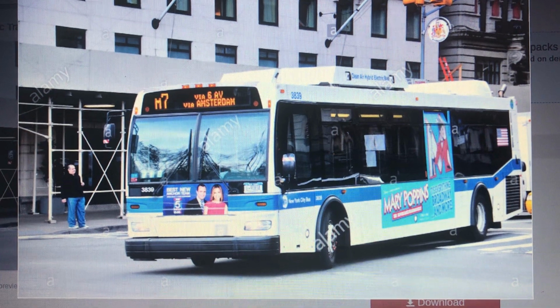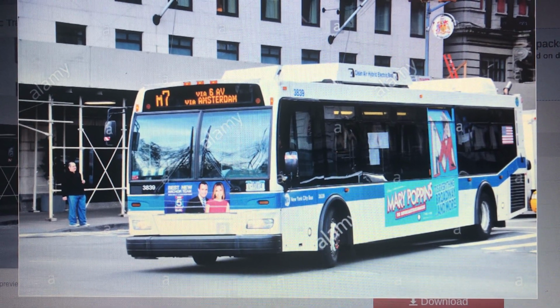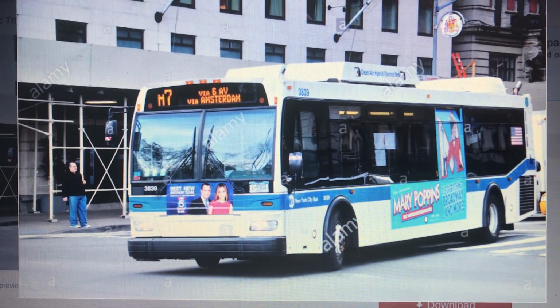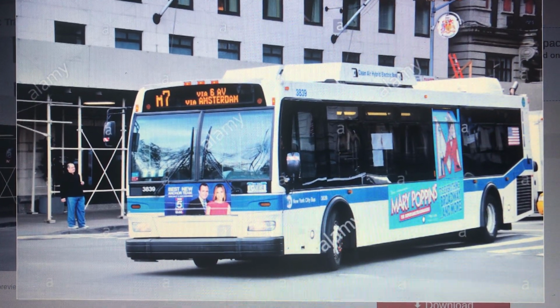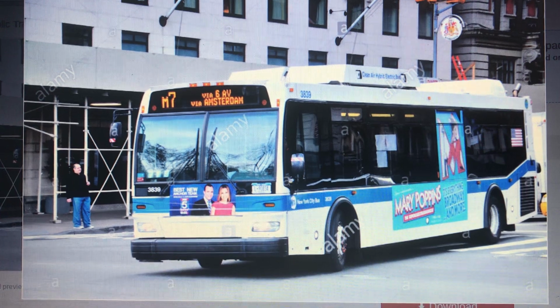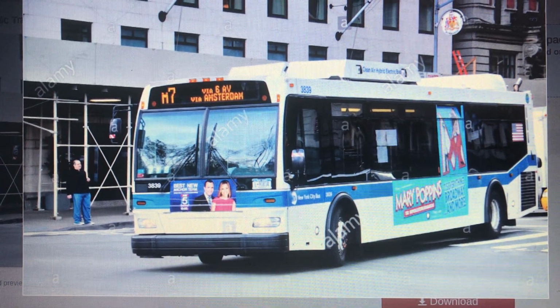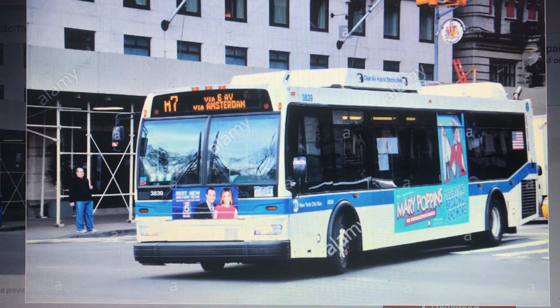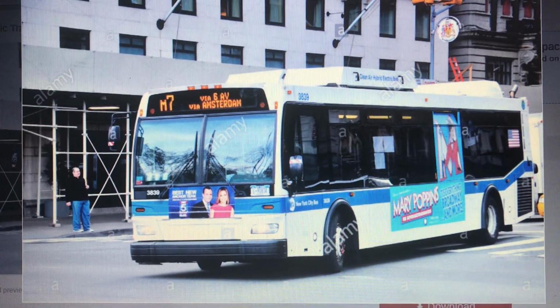This stop is Avenue of the Americas and West 47th Street. Next stop, Avenue of the Americas and West 50th Street. Transfers available to the B, D, F and M trains and M50. This stop is Avenue of the Americas and West 50th Street. Next stop, Avenue of the Americas and West 51st Street.